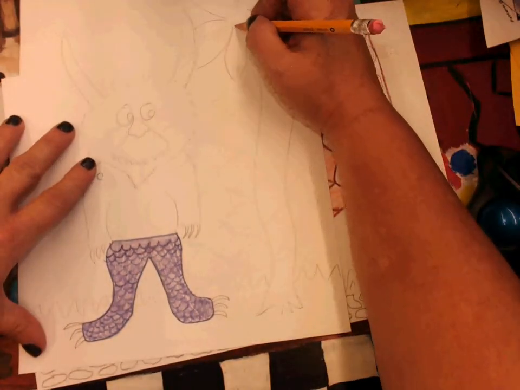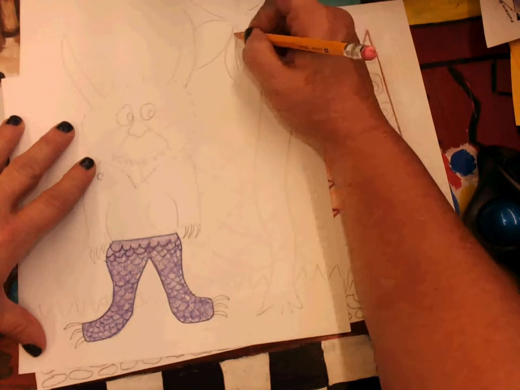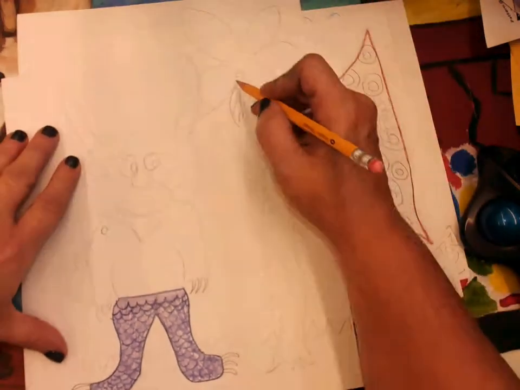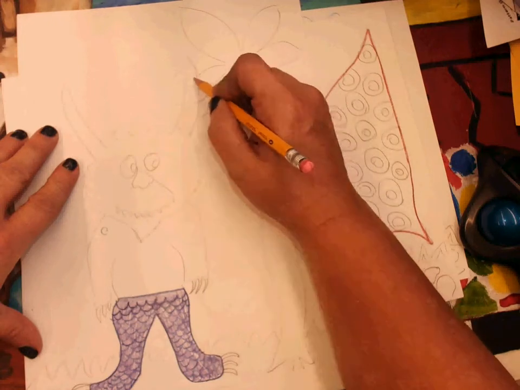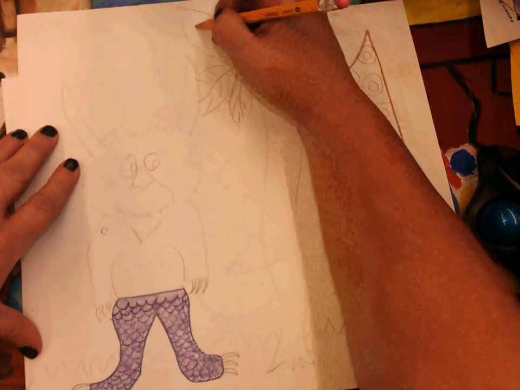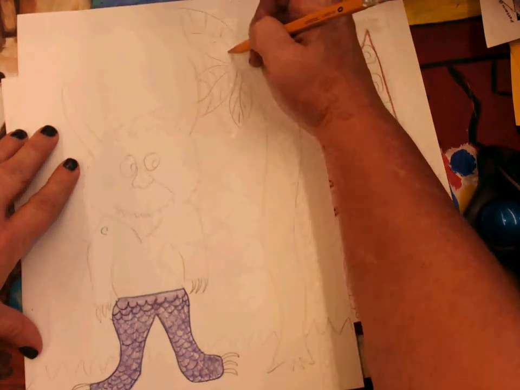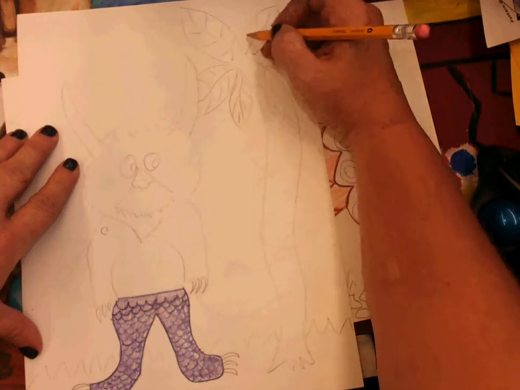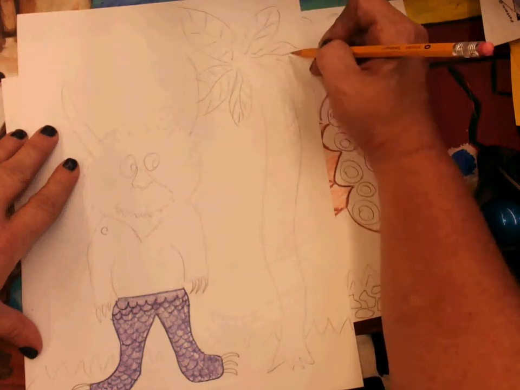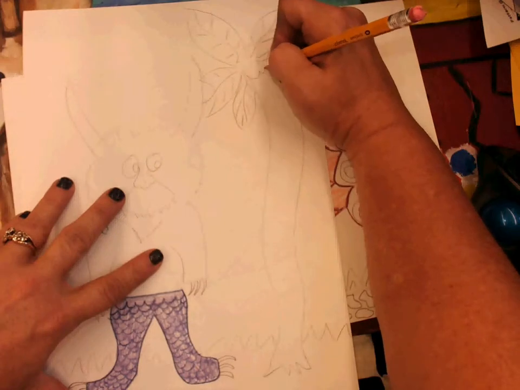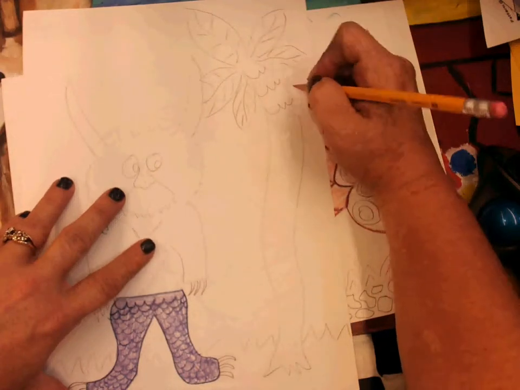Here's another one that I'm starting. I did a little fun monster. He's got little scales on his legs. This I probably will do, we can add this on there.